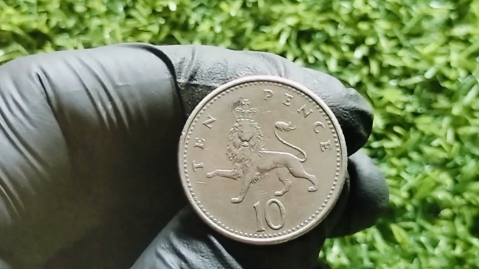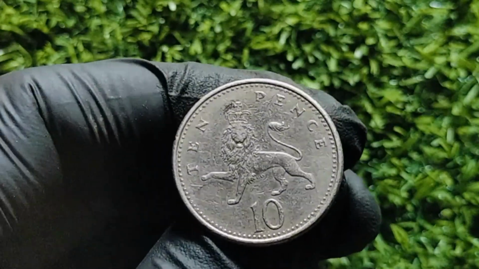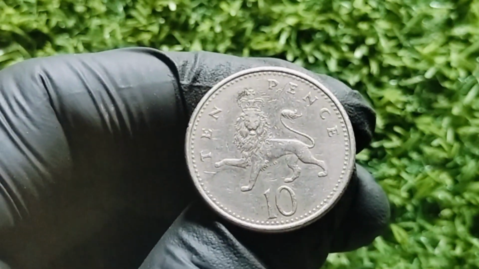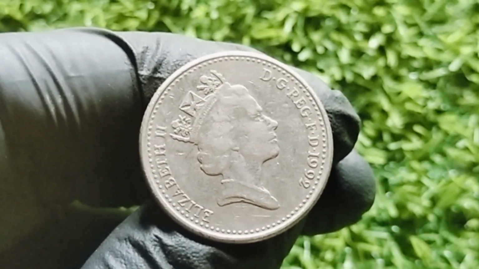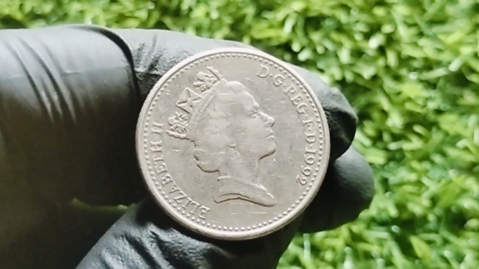As such, the 1992 10p coin represents the tail end of an era and is, therefore, of particular interest to collectors who focus on transitional issues or design longevity.